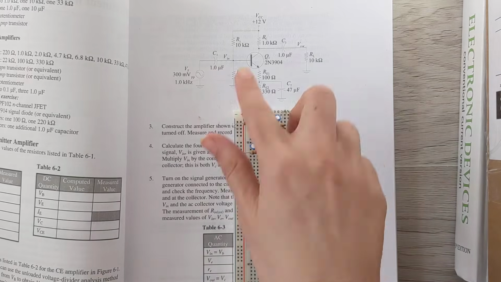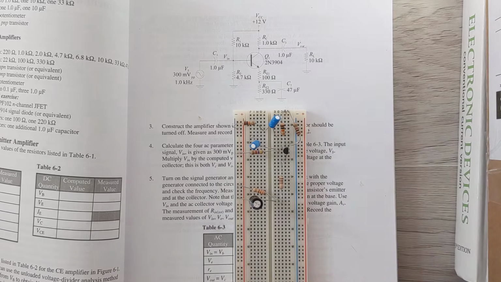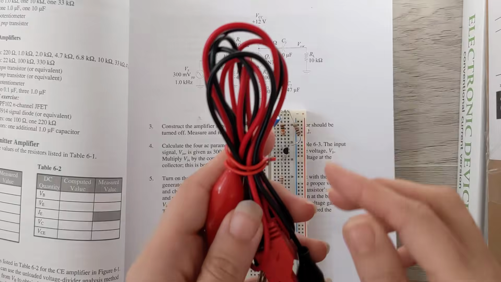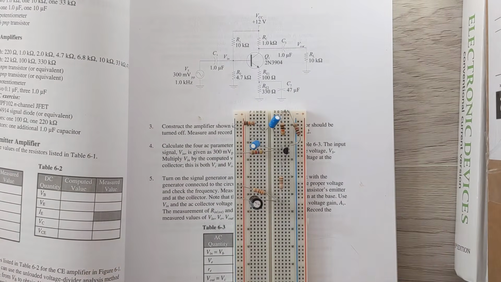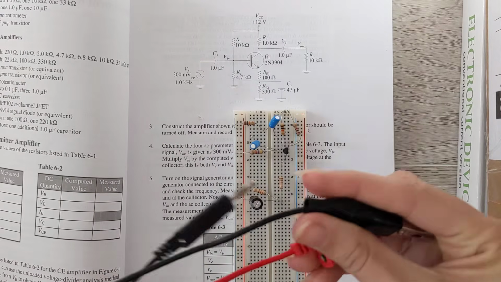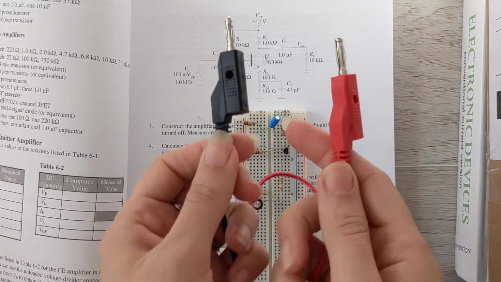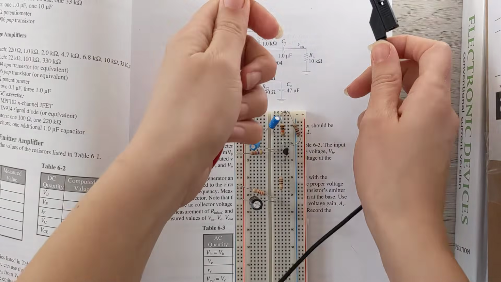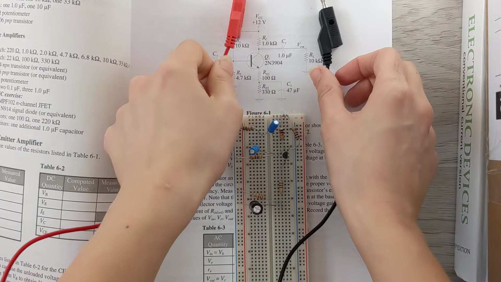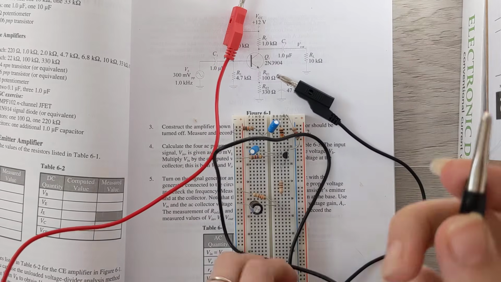Now what is left is connecting VCC and VS and the ground here. Obviously, I don't have lab equipment at home. What I'm going to do is show you with cables. So let's assume that I connect these two legs of the cables, one of them to the ground, one of them to the positive side of the VCC. So let's go here. Now, this represents the ground.